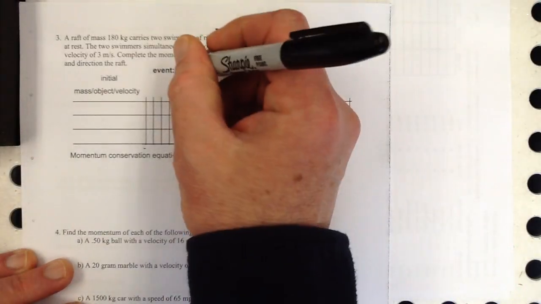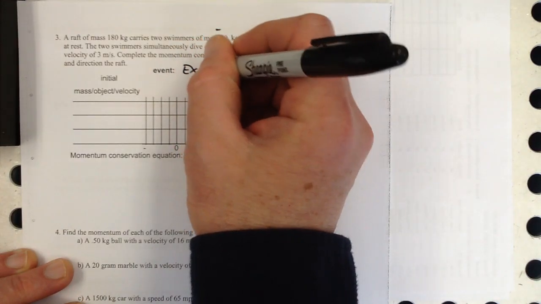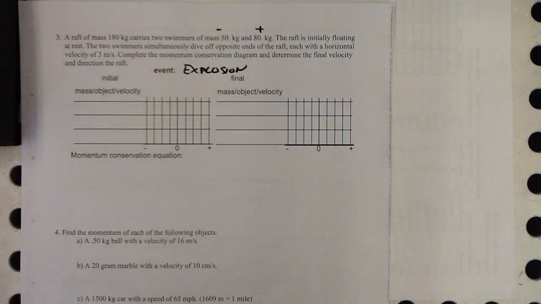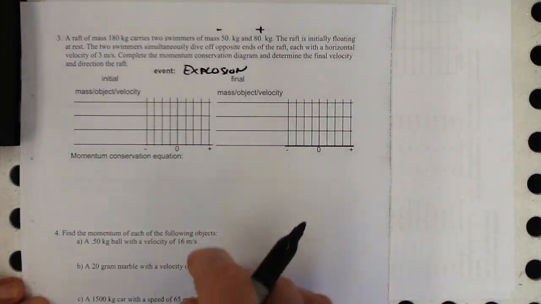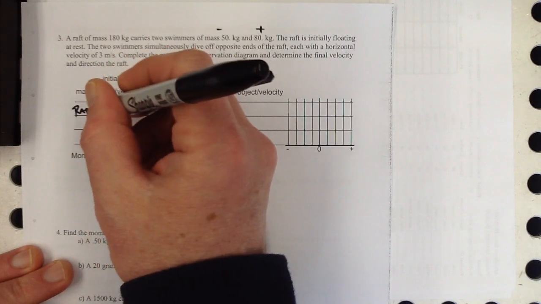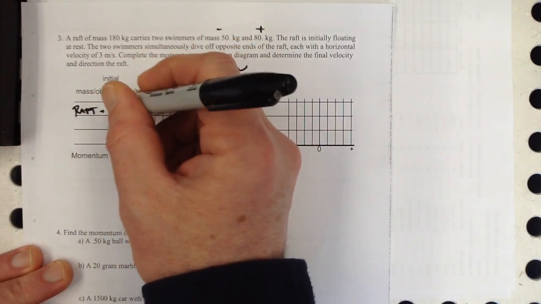Okay, this is an explosion because everything is all together at the start, the raft and the two swimmers, and then things go flying apart. So I've got the raft and the swimmers.